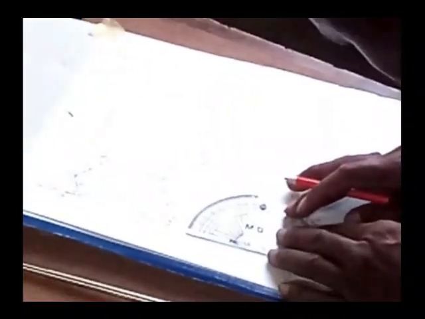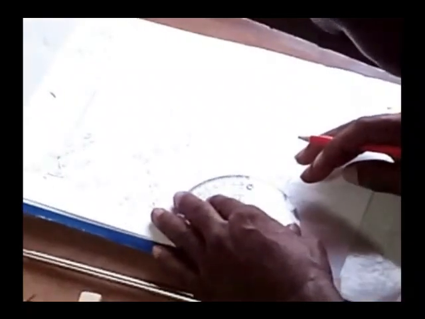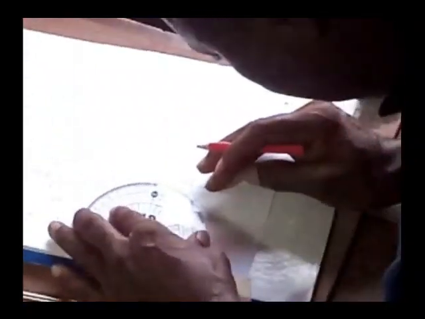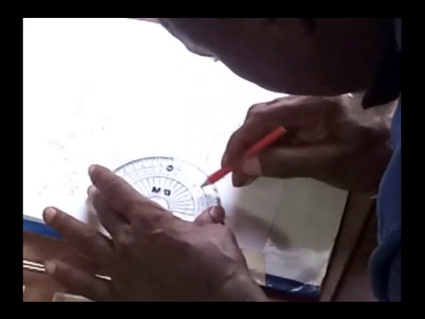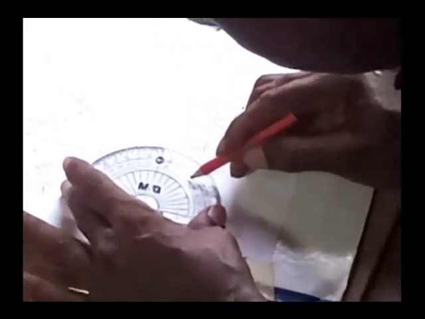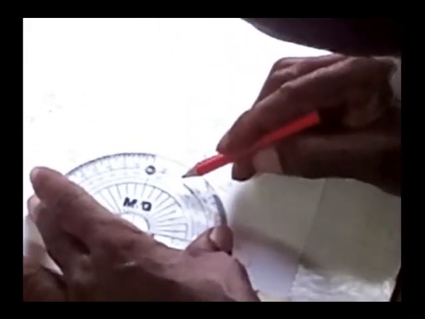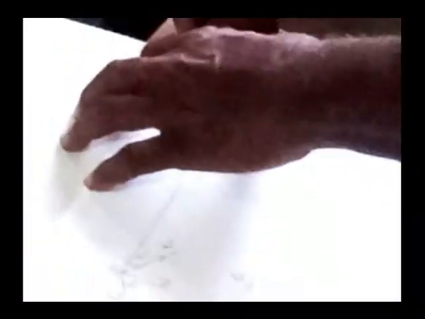That one is 60. Theta 2 is 10, 20, 30, 40, 50, 60, 66. Now we remove the drawing paper and use the other side for the remaining two.